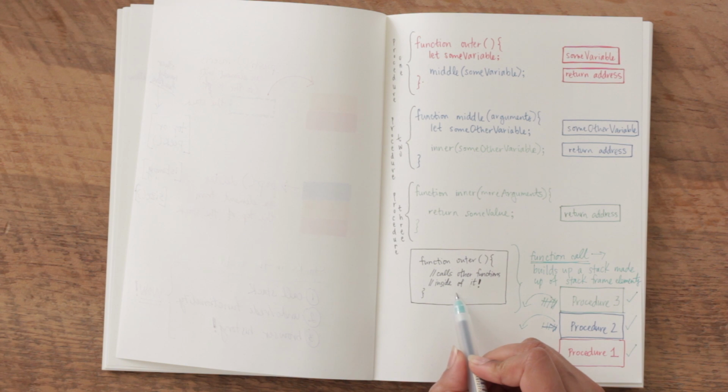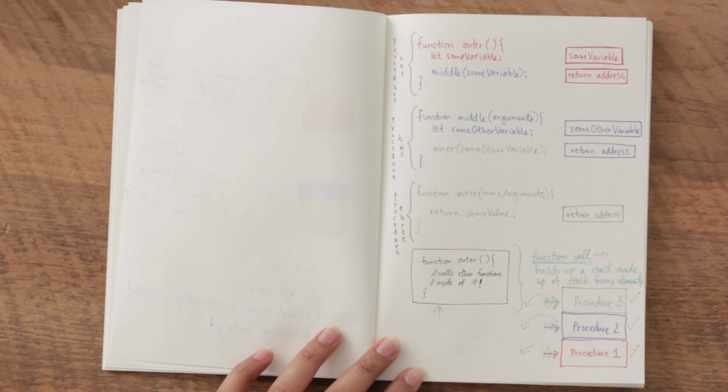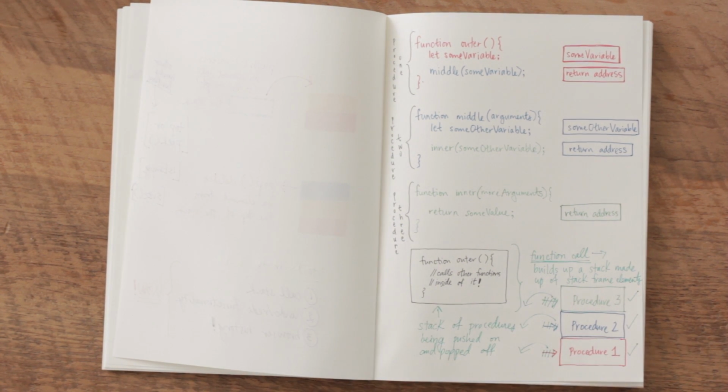Every single function call, no matter how simple it is, really just involves stacks of procedures being pushed and popped off. When you start thinking about some of the most complex programs that you've dealt with, all of the different processes that the program does is really just handled with a stack data structure.